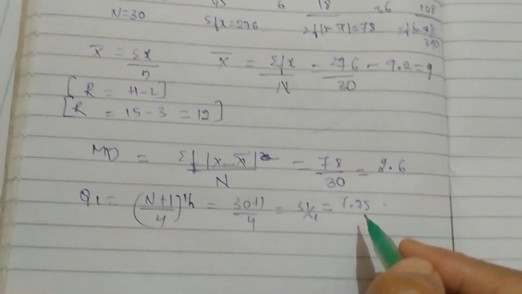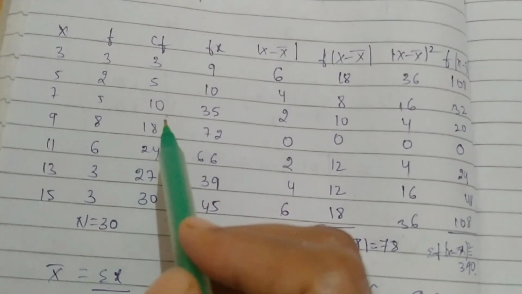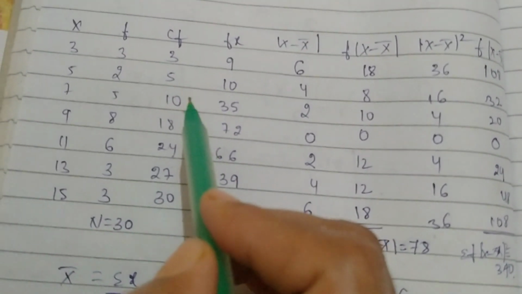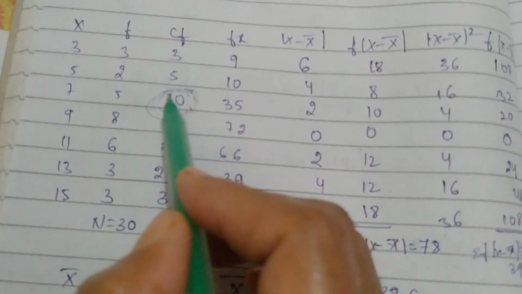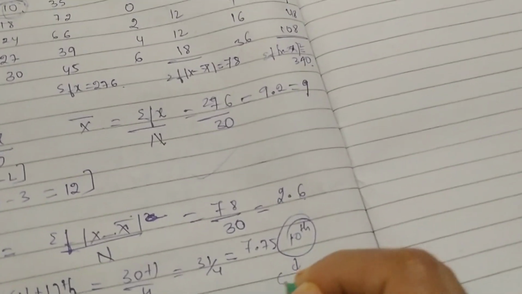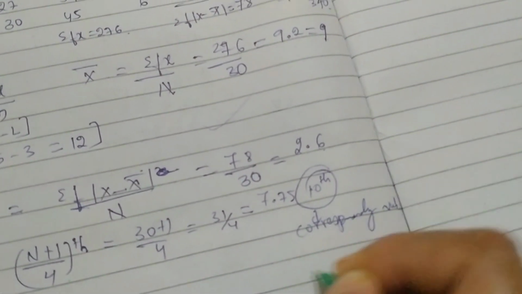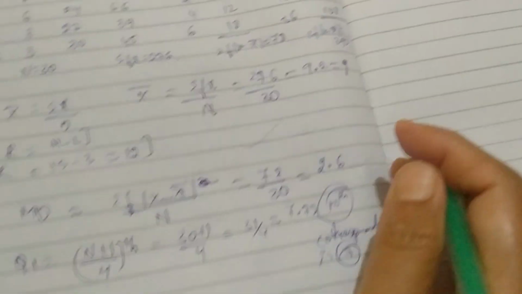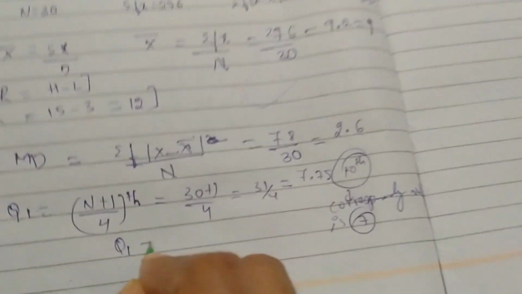We need to check this value in the cumulative frequency. We don't have 7.75, but we have a value more than that, which is 10. So the 10th corresponding value in the X variable is 7. So our Q1 is going to be 7.